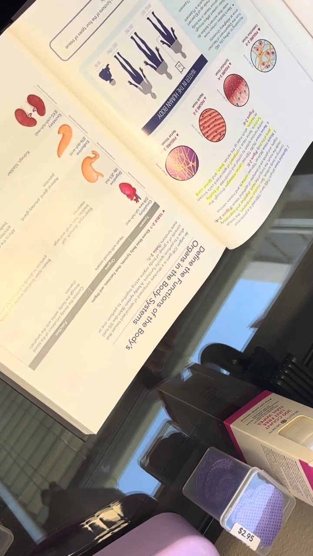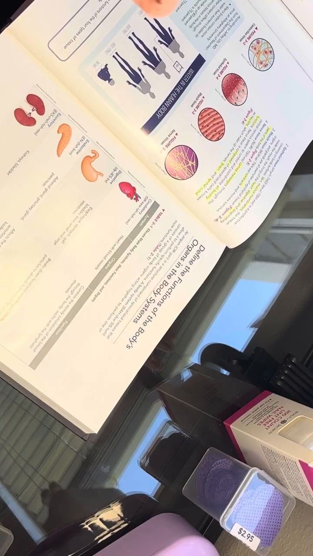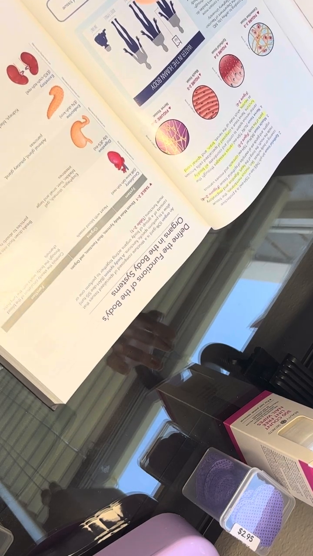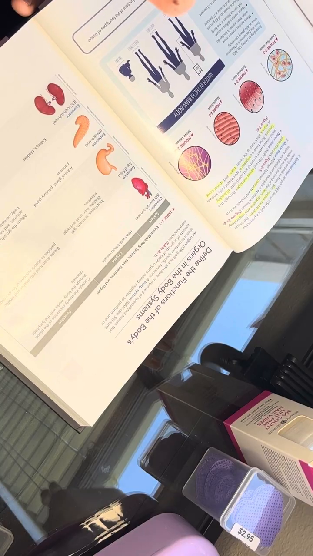Okay. Define the functions of the body's organs in the body systems. An organ is a structure composed of specialized tissue that allows it to perform specific functions. A body system consists of a group of body organs acting together to perform one or more functions. 11 main body systems, their functions and organs. Okay, so the circulatory system.